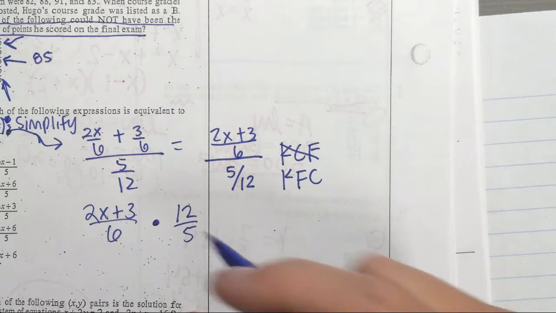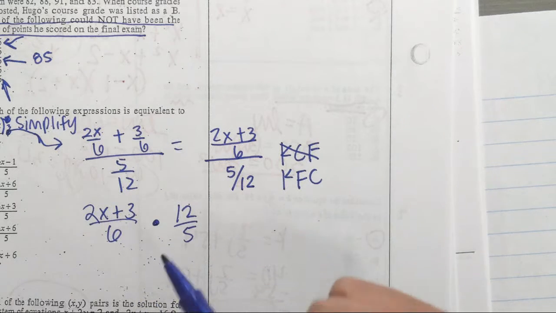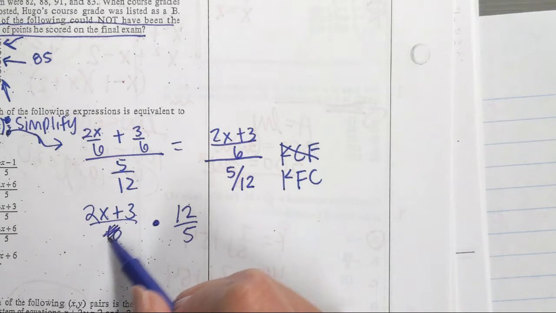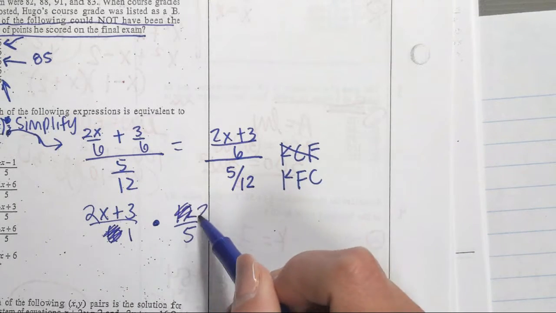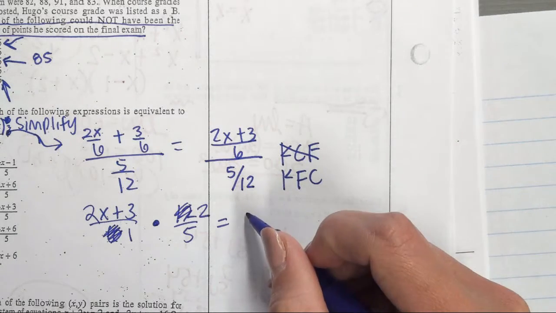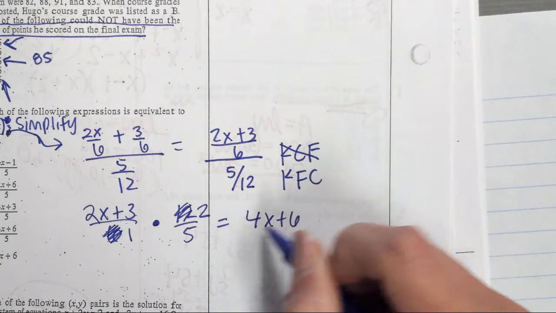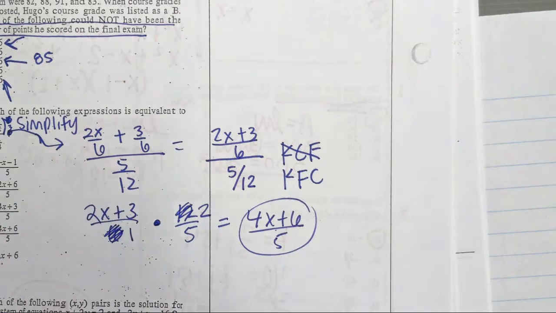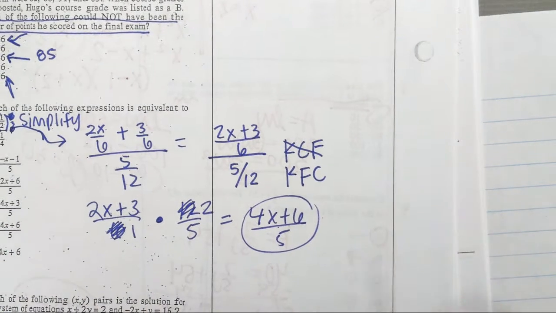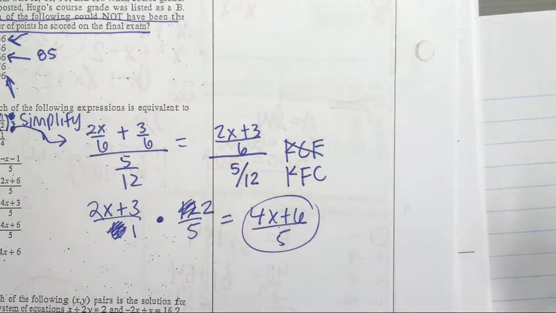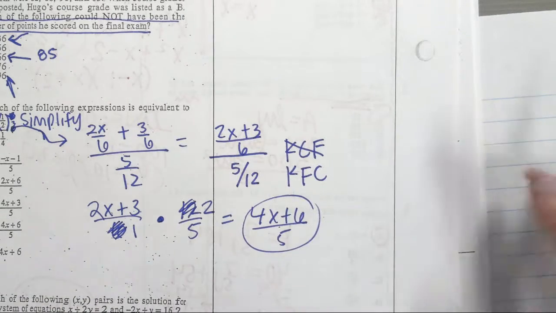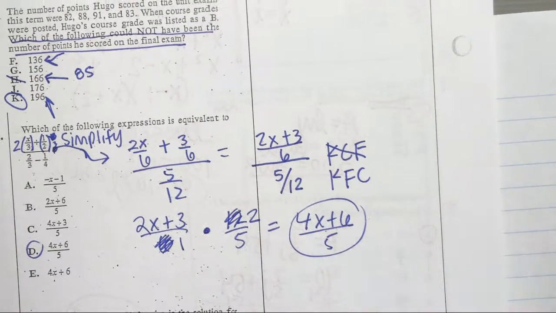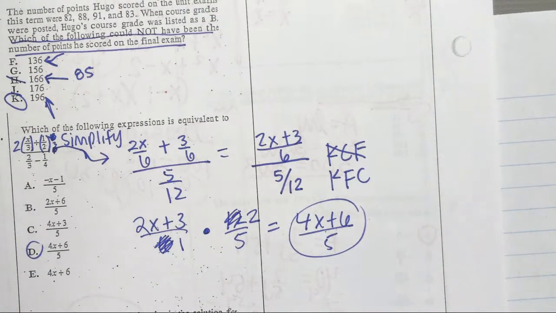Good. Alright, before I multiply these, I could do what? Simplify what? Good, so I can make this A and this A. So on top I would have over 5, which is D. Questions on that one?